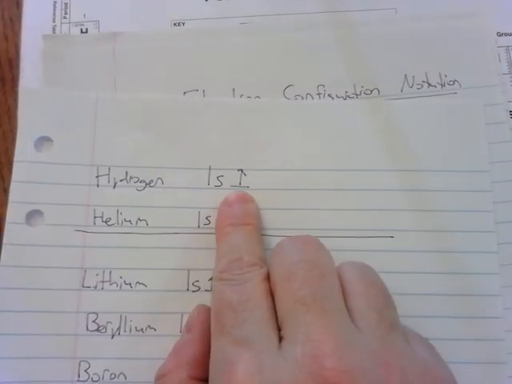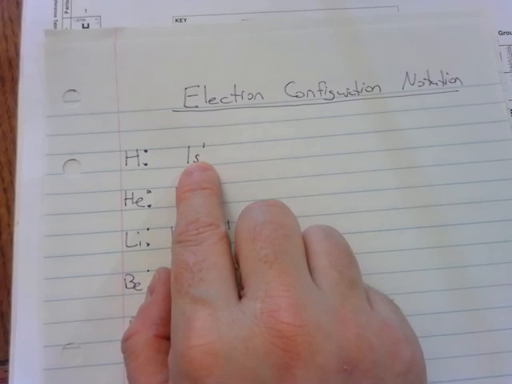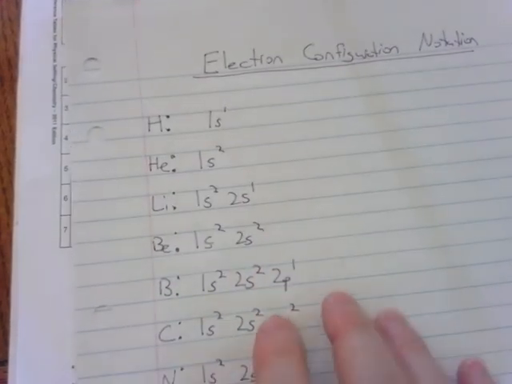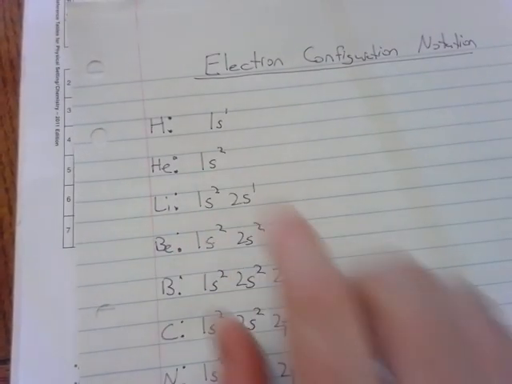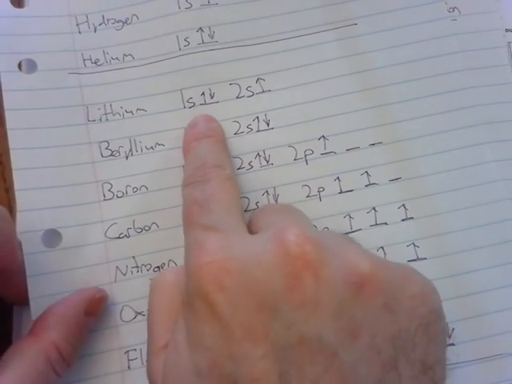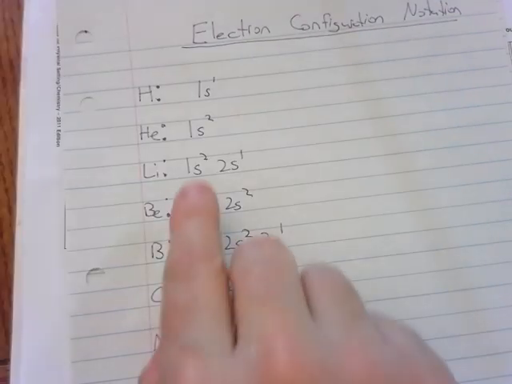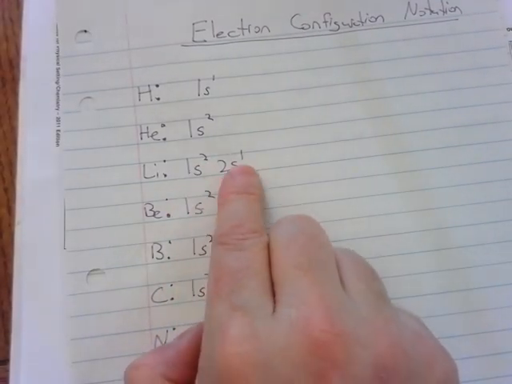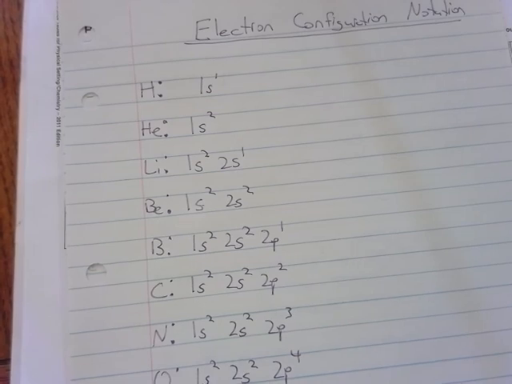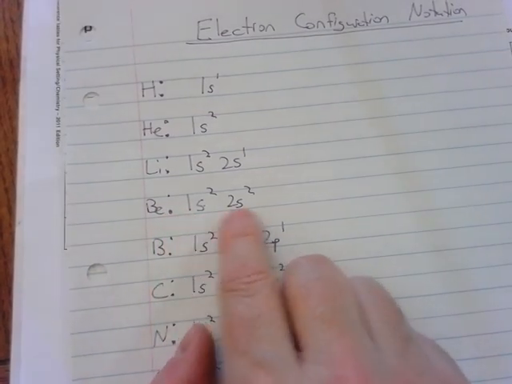So instead of doing 1s with an arrow, it's 1s1. Helium has 2 electrons in the 1s, so it's 1s2. Lithium has, take a look again, remember here was lithium. So how do we represent 2 arrows and 1 arrow? We do 1s2, 2s1. And then as I just go down the list, I get beryllium, 1s2, 2s2.